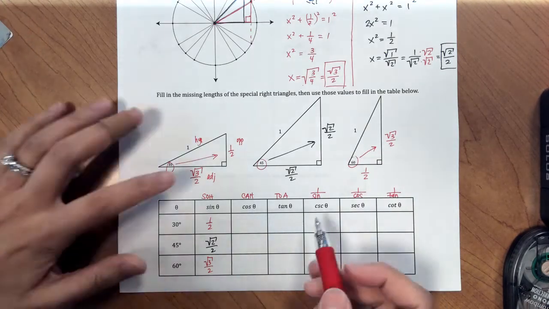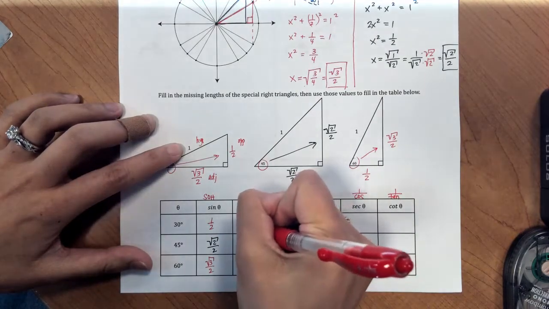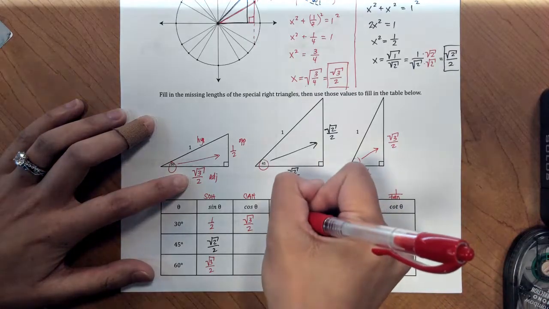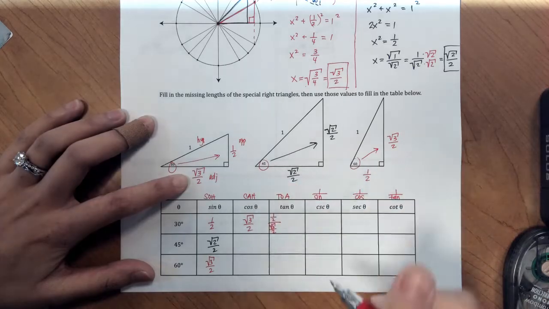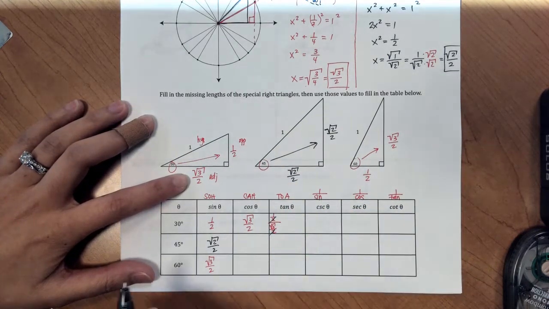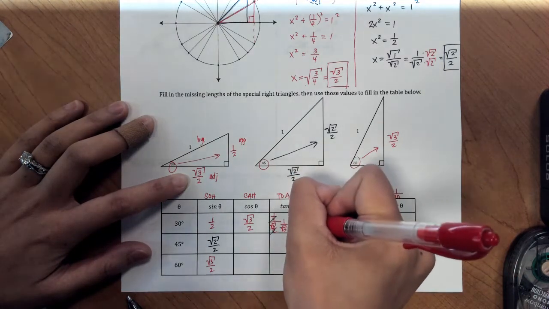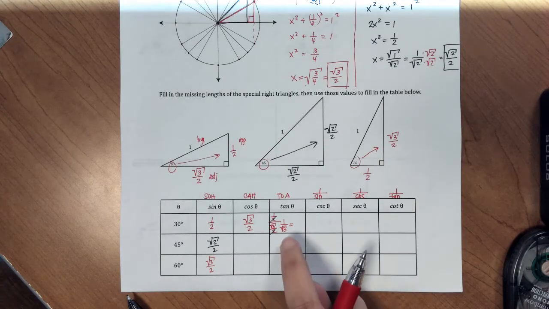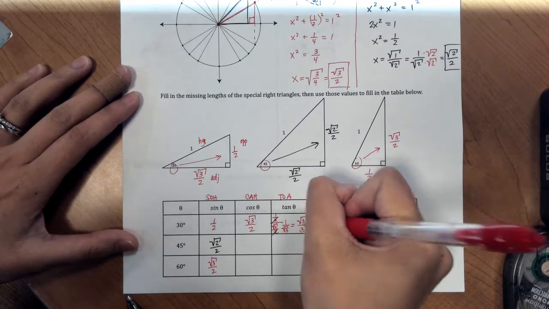Cosine is adjacent over hypotenuse, which is over 1, so I can just write root 3 over 2. Tangent is opposite over adjacent. Okay, so here's where we run into problems. If you have a double fraction like this and the denominators are the same, you can cross them out. We have 1 over root 3. We don't want that though, because we don't want a radical in the denominator. So we're going to times by root 3 and root 3 to give root 3 over 3.